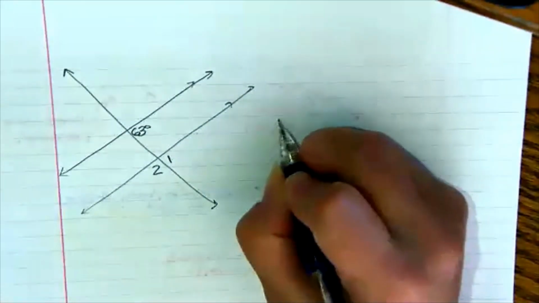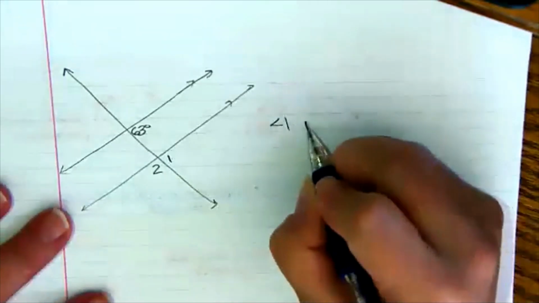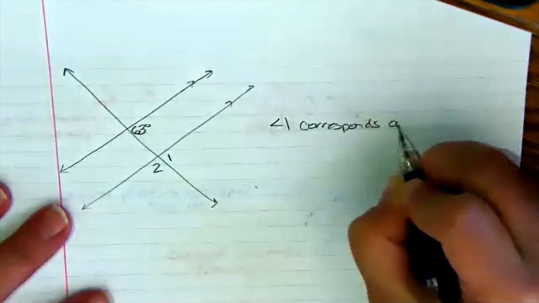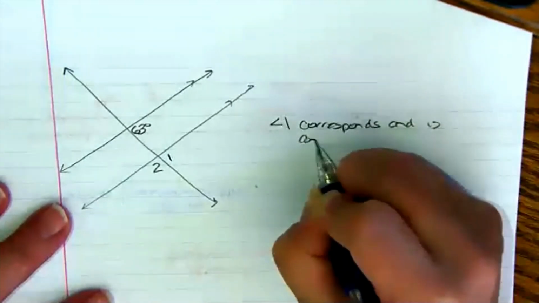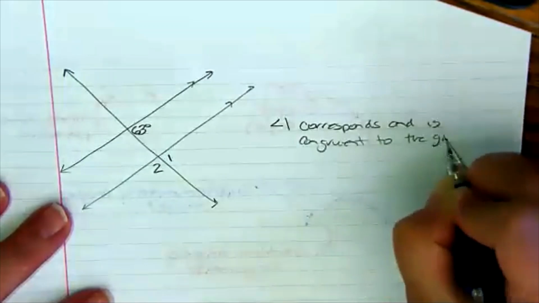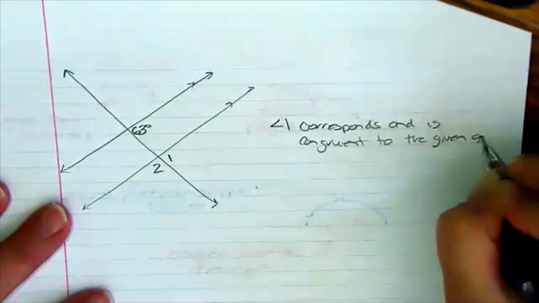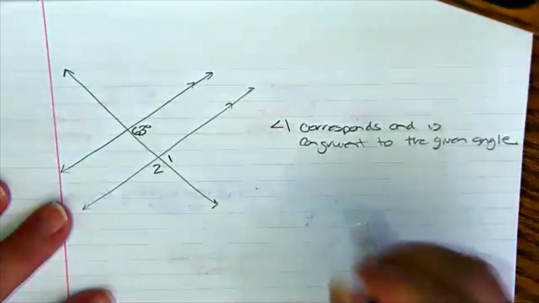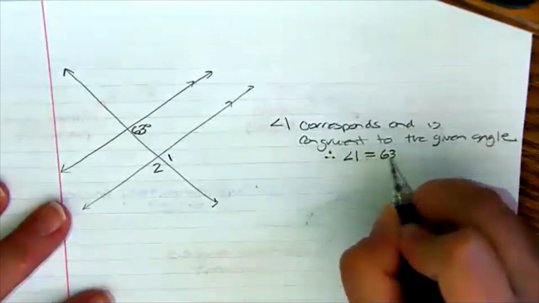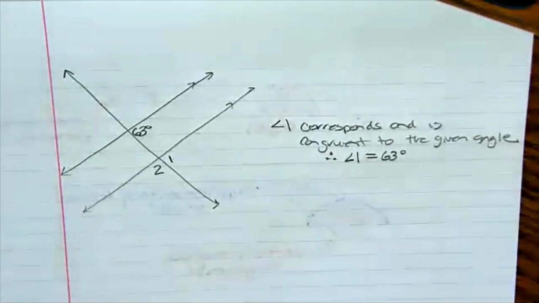Oh, angle 1 corresponds and is congruent to the given angle. Therefore, angle 1 is equal to 63 degrees.